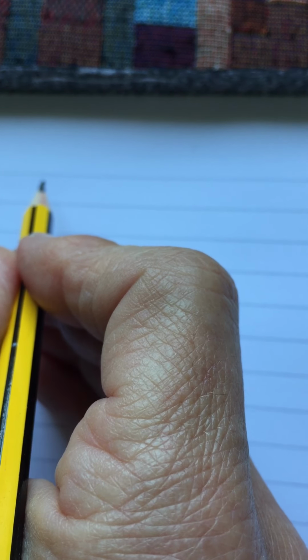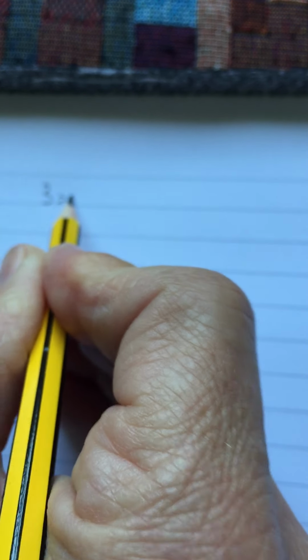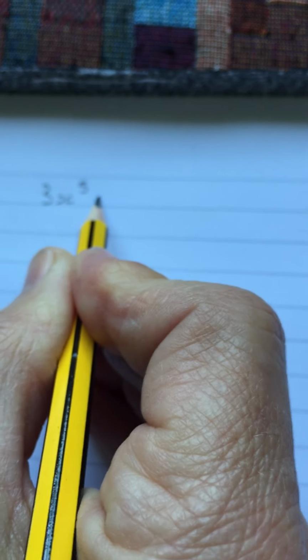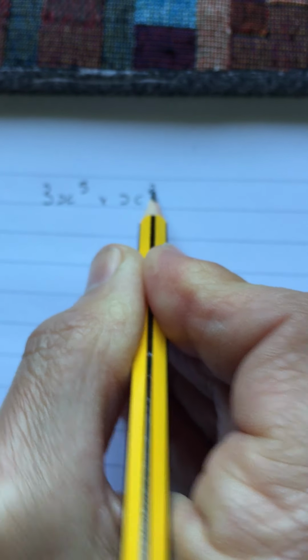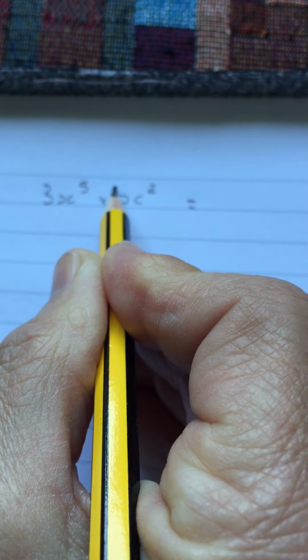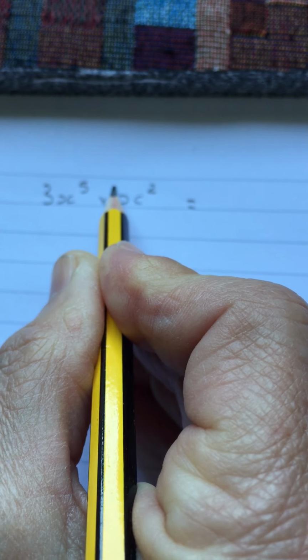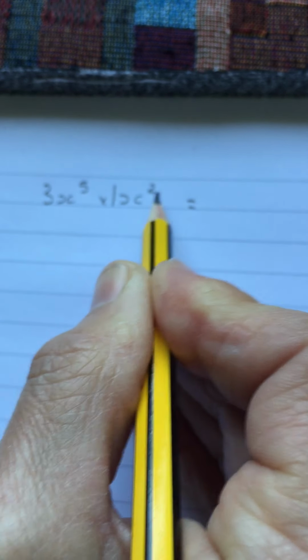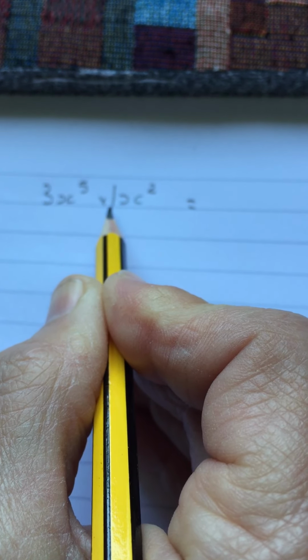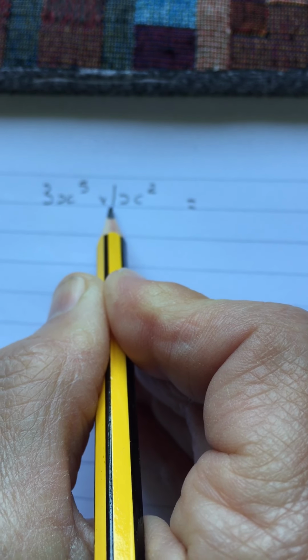Now we're going to do slightly more tricky ones. If I can just get my piece of paper in the right place. So I'm going to have 3x to the power of 5 times x to the power of 2. So remember, when you've got x squared, it's basically 1x squared. That's not ever put there, but it is. That's what it means. So my normal numbers, my regular numbers, I'm going to treat them as normal.